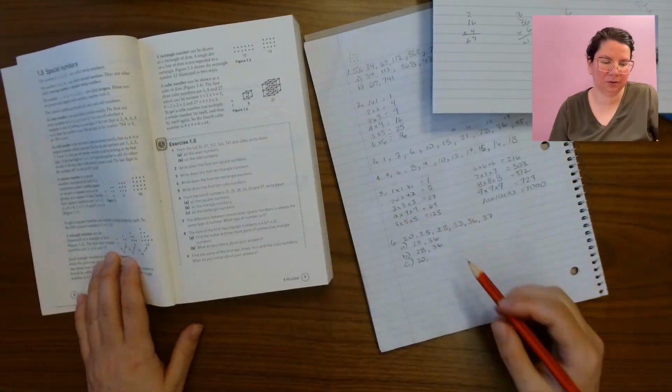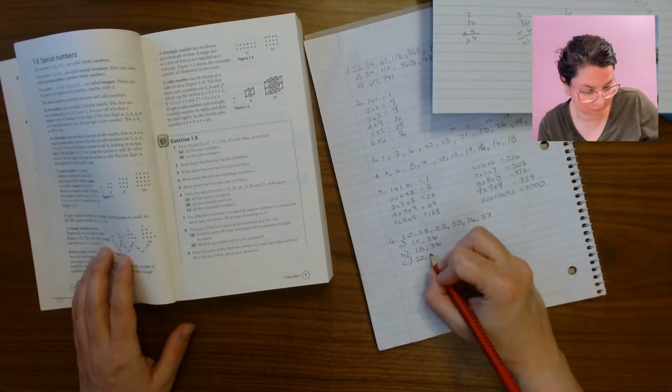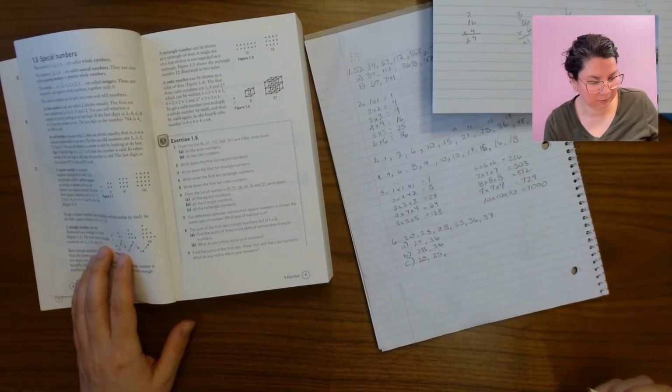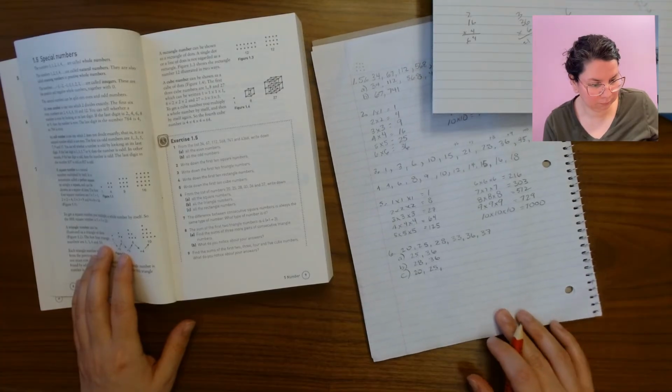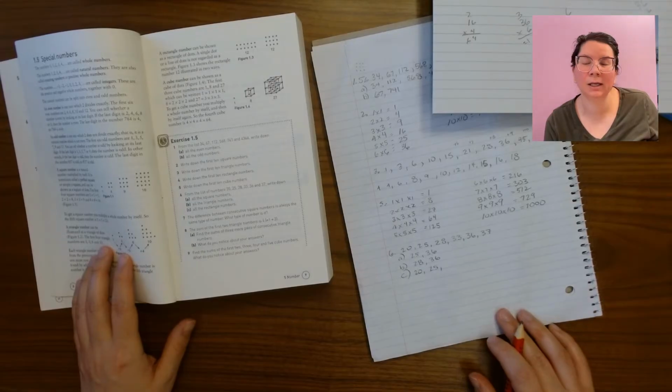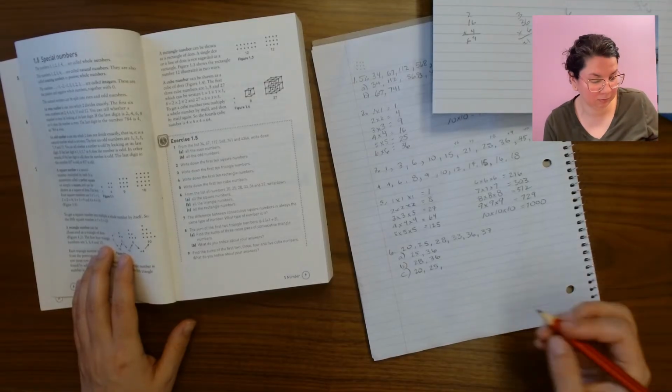Oh, but 25 is a square, and they keep saying squares are rectangles. No, 25. 28? Would 28 be one? How can you do 28? 28 divided by 2, right? 28 divided by 2. You can do that. So I'm going to put 28.